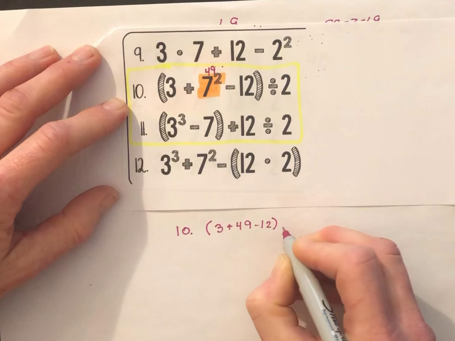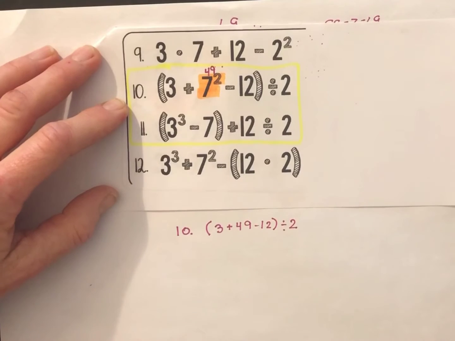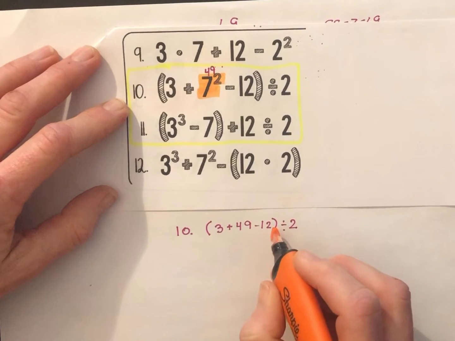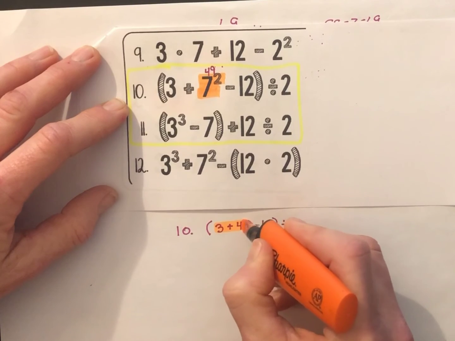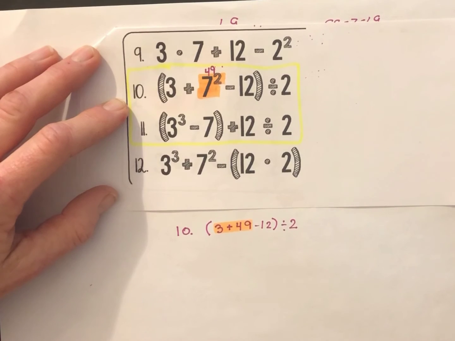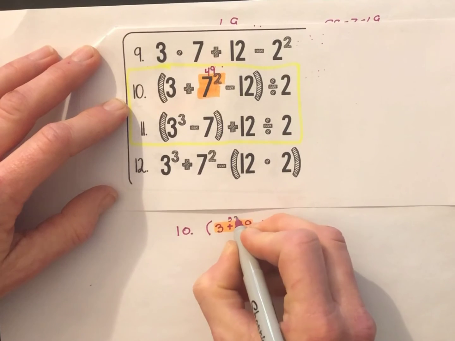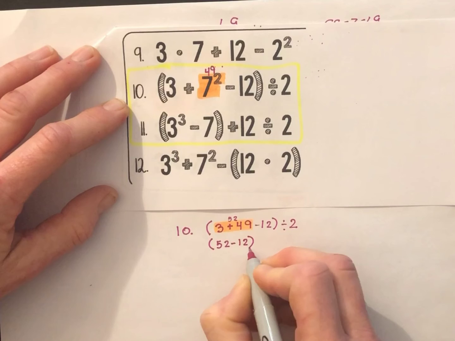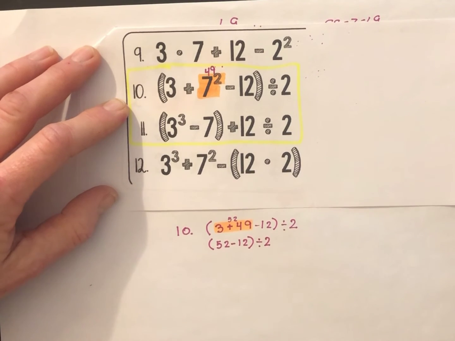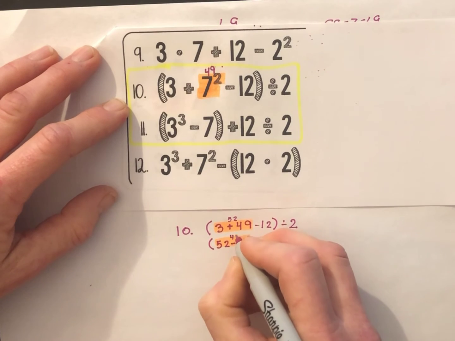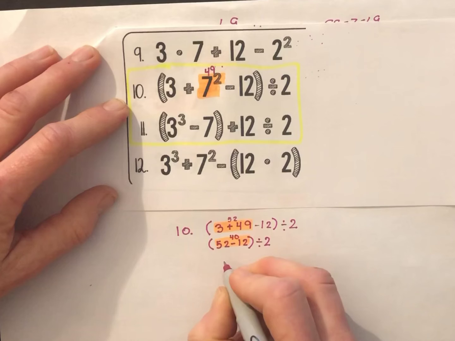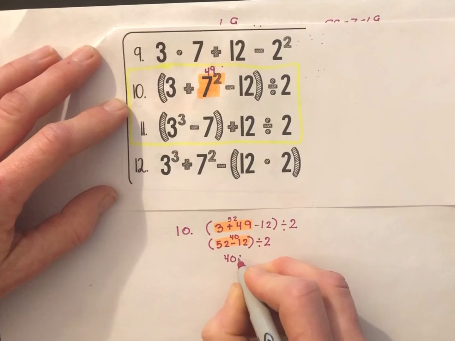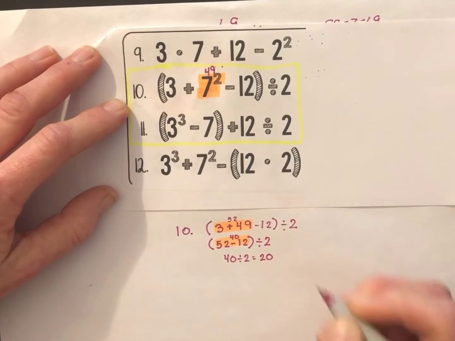That all stays inside the parentheses. Then I'll write the rest of my expression. So now I'm going to continue to work inside my parentheses until I have gotten rid of them. I have addition and subtraction, and since they go together, I'll go left to right. 3 plus 49 comes first. When you add those together, you get 52. Since I still have subtraction in that set of parentheses, I still need to keep them. I have 52 minus 12 in parentheses divided by 2. Clearly that one comes first. 52 minus 12 is 40. Now I can get rid of the parentheses. I have no more operations left to do. 40 divided by 2. That makes 20. Number 10 is 20.